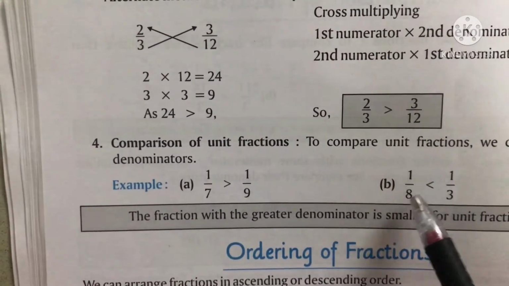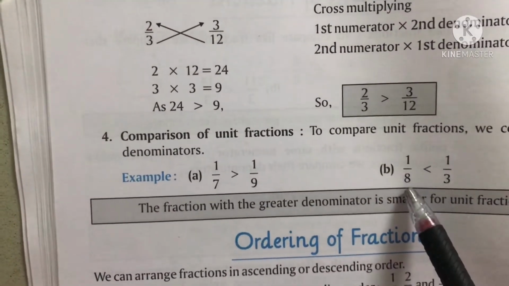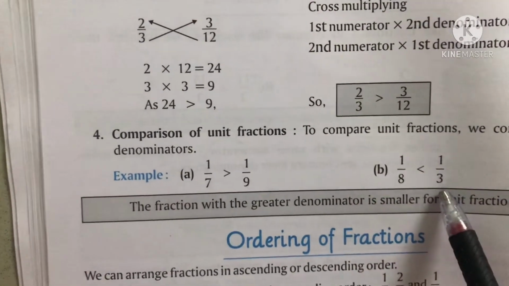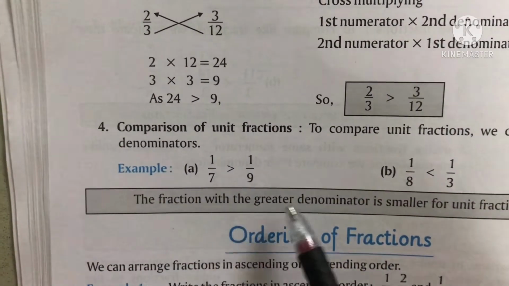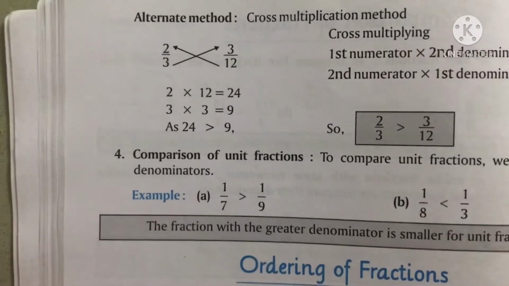In the next example, 1 by 8 and 1 by 3. Now 3 is smaller than 8. Hence, 1 by 8 is smaller than 1 by 3. The fraction with the greater denominator is smaller for unit fractions.